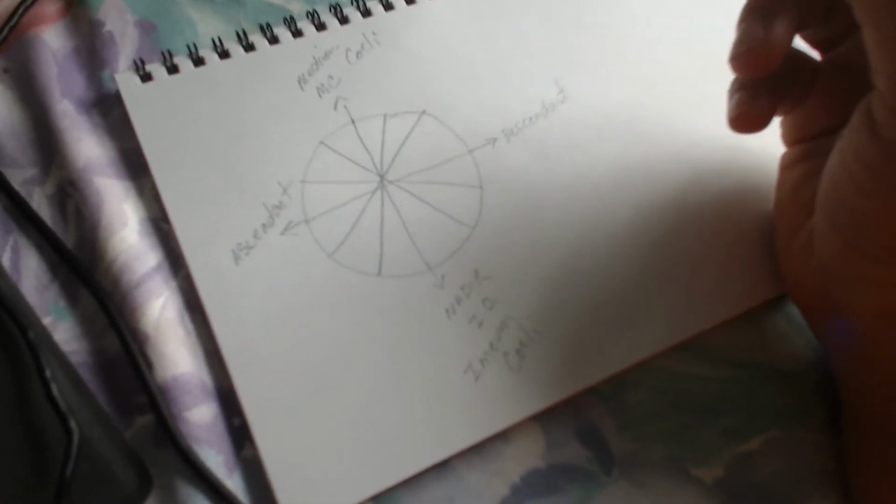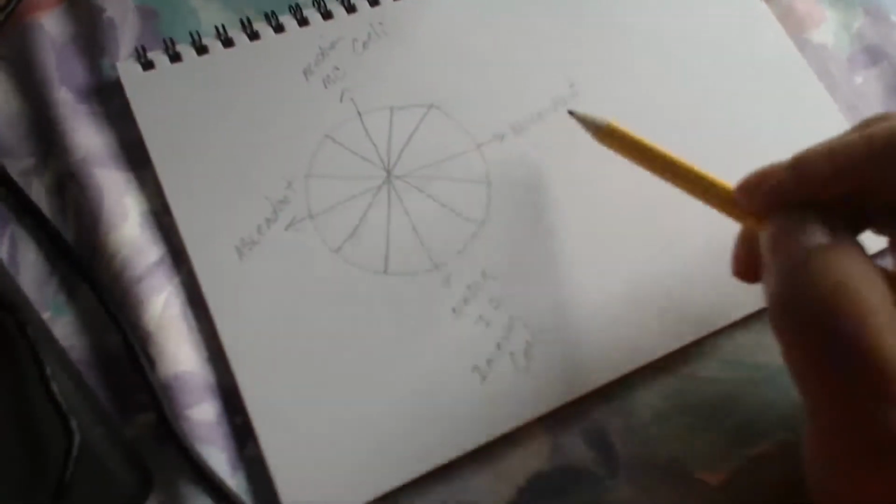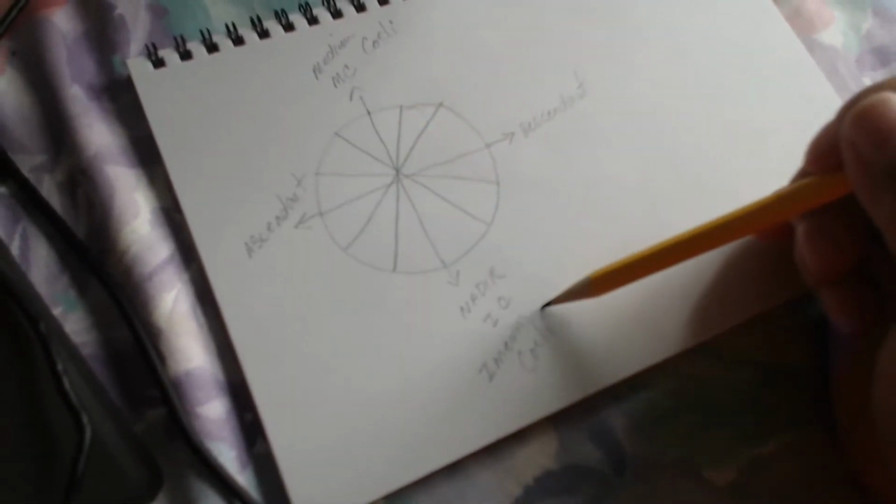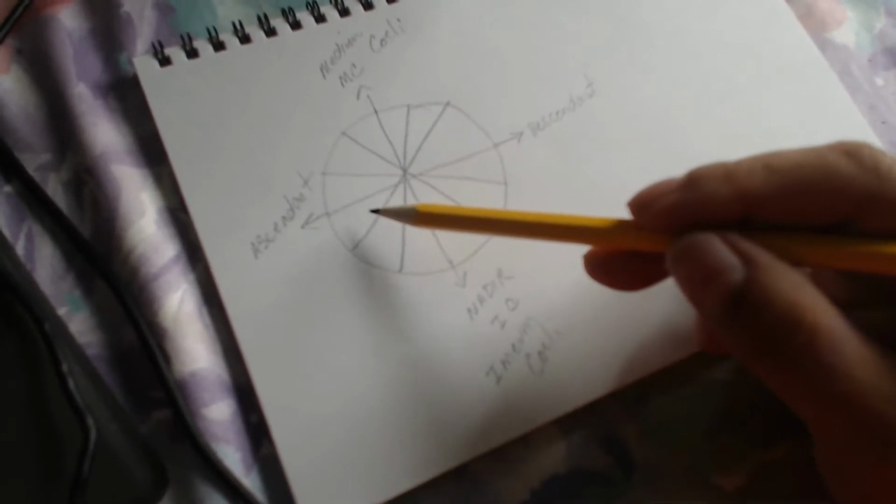If you've been reading up on astrology for any length of time, this should all be pretty familiar to you, right? Ascendant, descendant, midheaven, the nadir, and all the little houses in between.